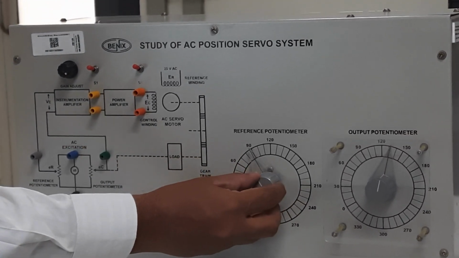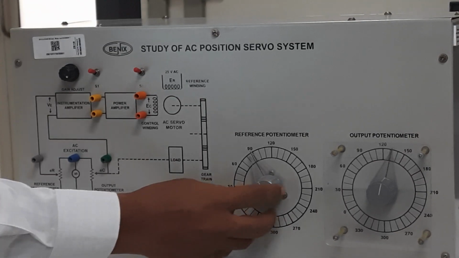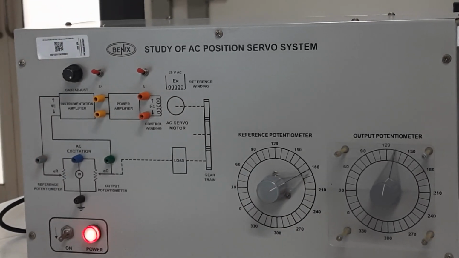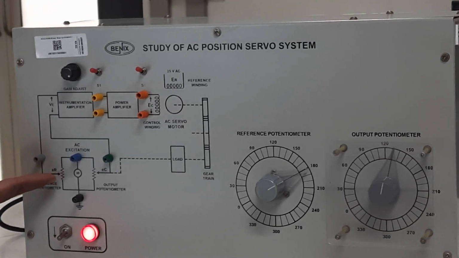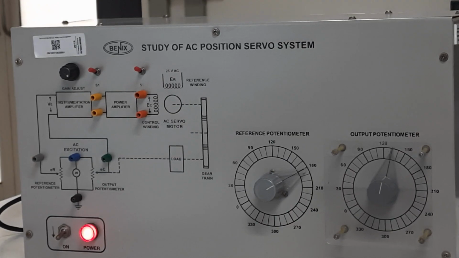Now let us keep the reference potentiometer somewhere at 90 degrees. Total is 360, right? If you keep it at 180, the pointer will be almost halfway, which means that out of the total voltage, half the voltage is available across one end.